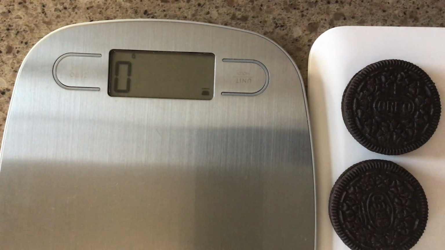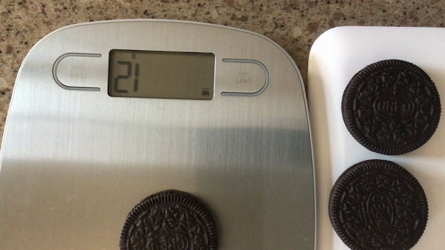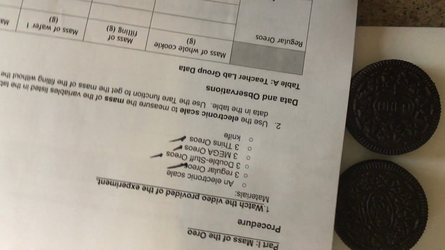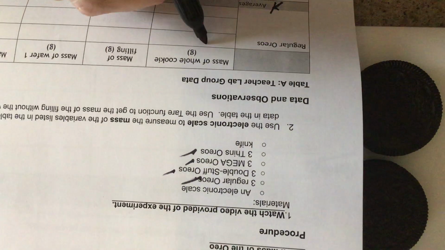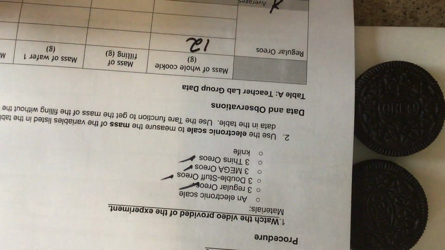So my first cookie, cookie 1. I put cookie 1 on, and that is 12 grams. In my data table here, I have mass of whole cookie as 12 grams. I just need to write 12 because the G is taken care of in the data table.